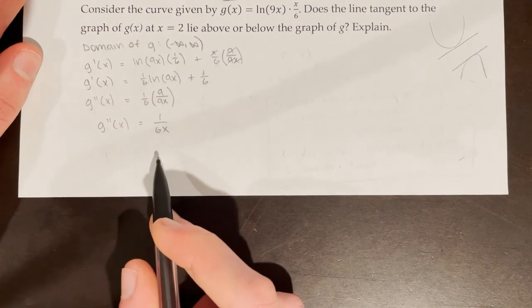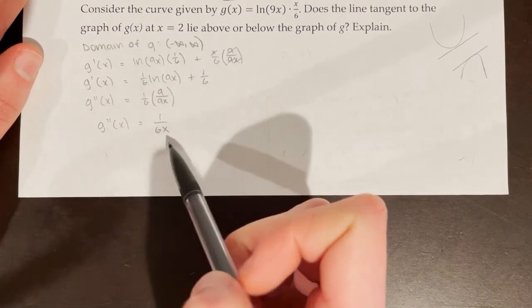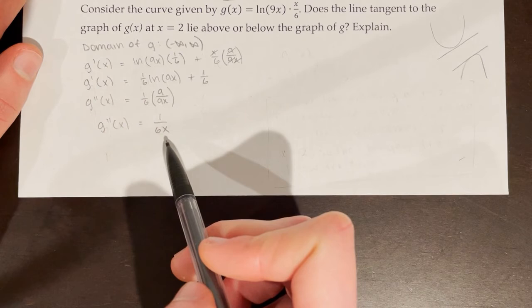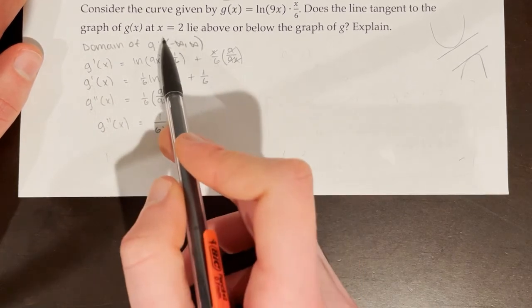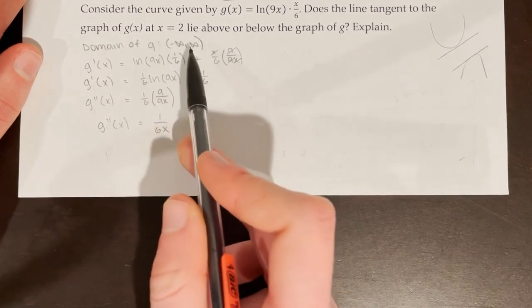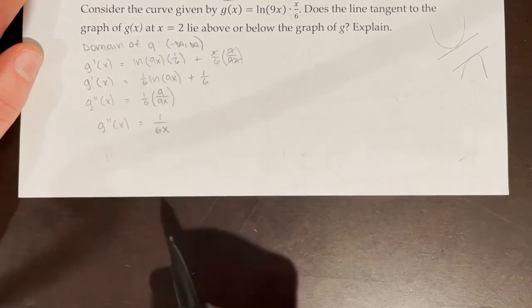G double prime of x is 1 over 6x. So normally at this point I would go find the points of inflection, but I actually don't care about the points of inflection in this specific situation because I am only looking for, is the graph of g of x concave up or concave down at x equals 2?